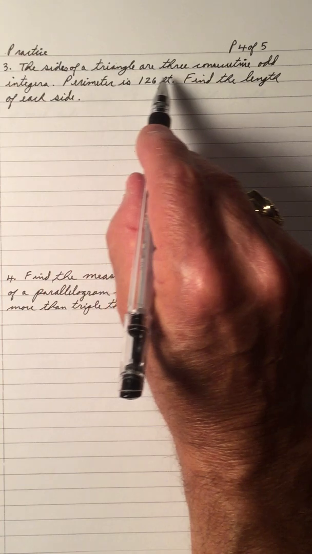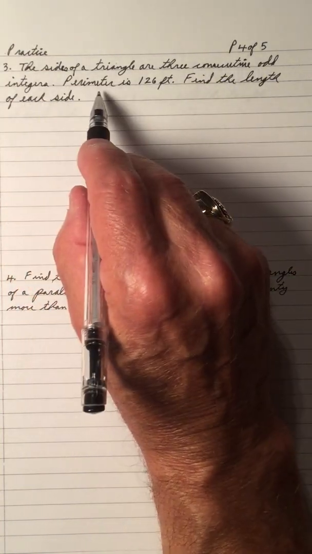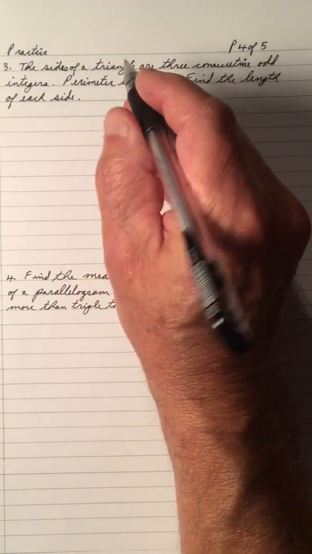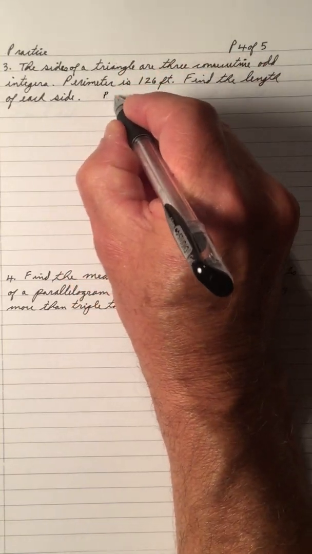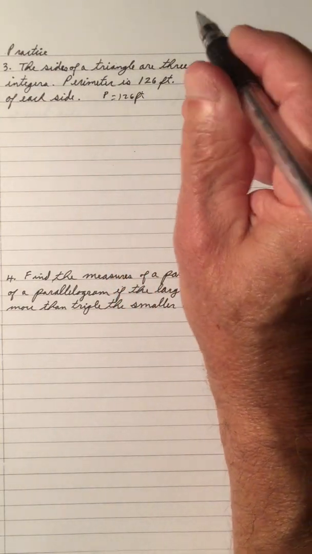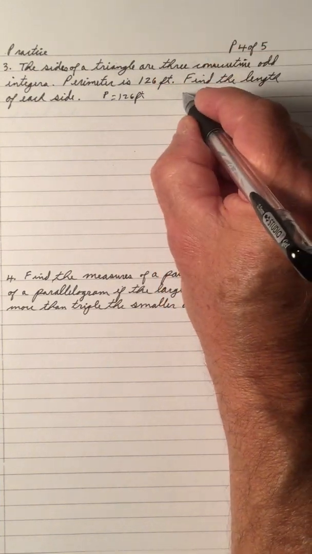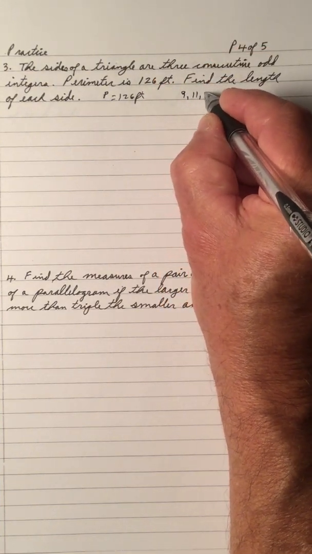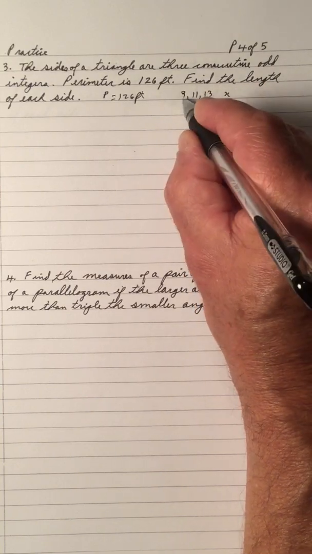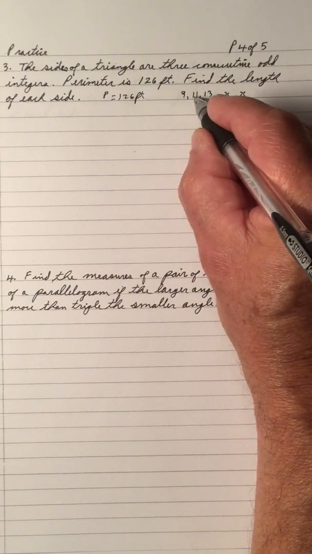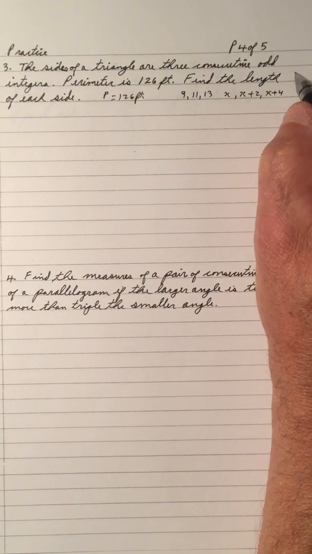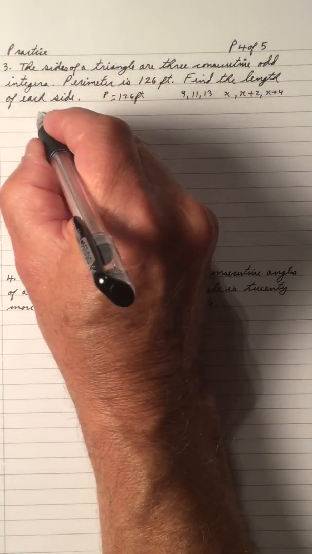Number 3, the sides of a triangle are 3 consecutive odd integers. The perimeter is 126, so perimeter means all the sides are adding up. So we have the perimeter is 126 feet. And it says consecutive odd integers. So let's check. 9, 11, and 13 are consecutive odd. So if that's an x, then the next one, you add 2. And for 13, you add 4. So that means we got consecutive odd integers.